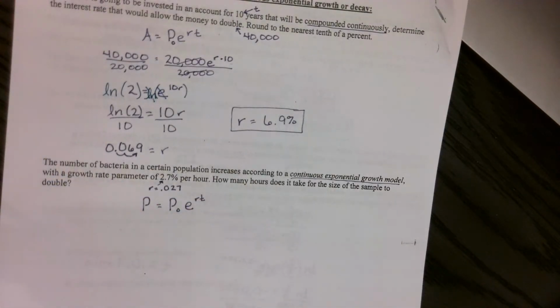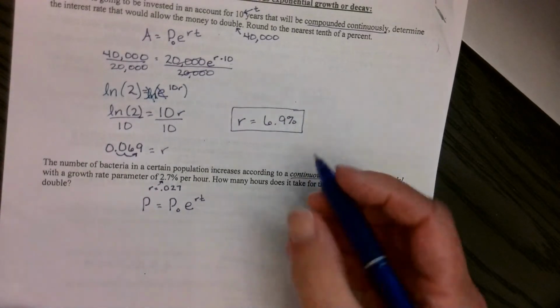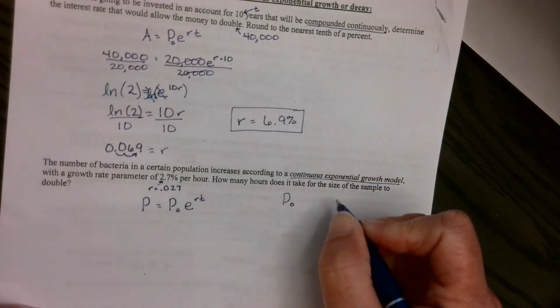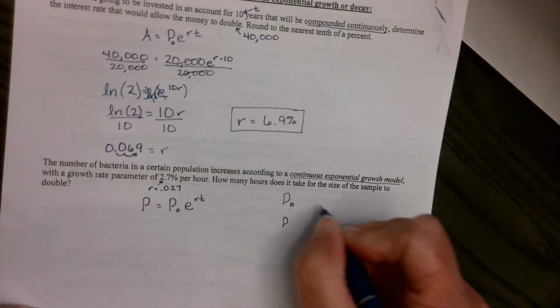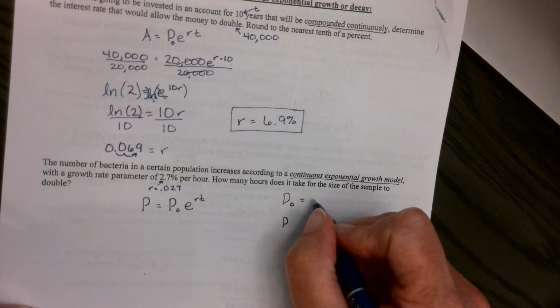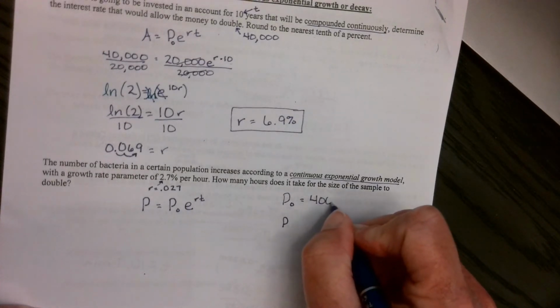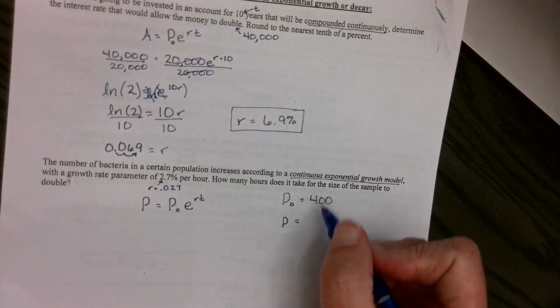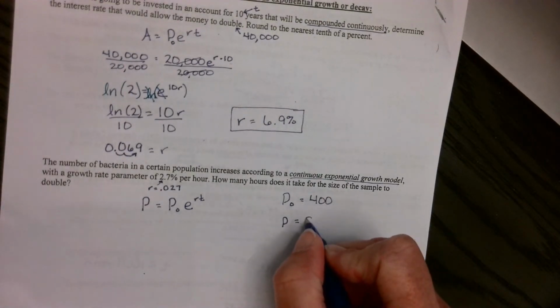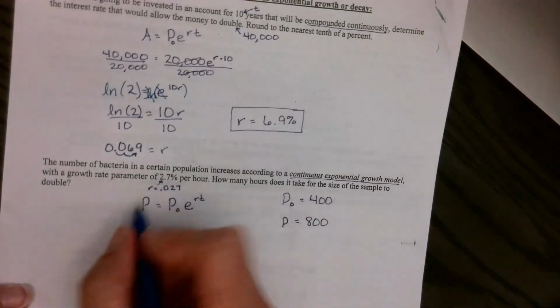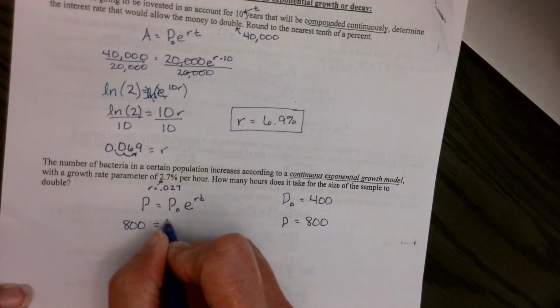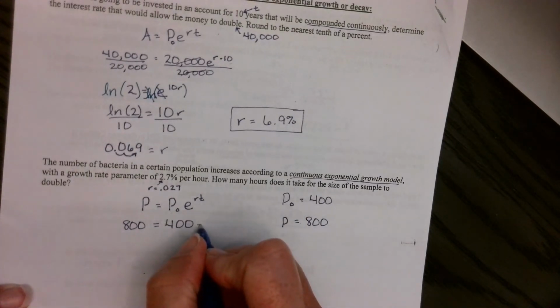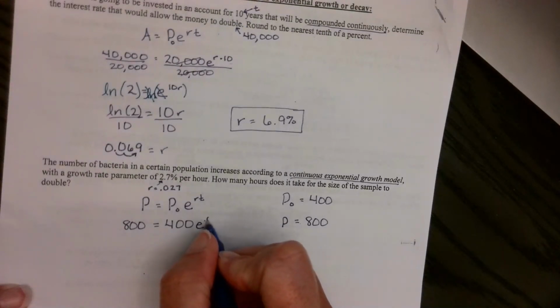Okay, this is similar to the half-life. Again, it doesn't matter what you pick to be P sub 0. P is going to be double that. So let's say we picked P sub 0 to be, oh, I don't care, 400. I'm just making that number up. You could have picked 4. You could have picked 2. It doesn't matter. If it's going to double, you just multiply it by 2, and I get 800. So I get 800 here equals 400 here, that's our initial, E to our rate 0.027, and we're trying to find our time t.